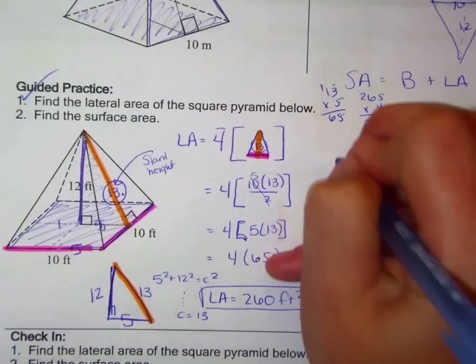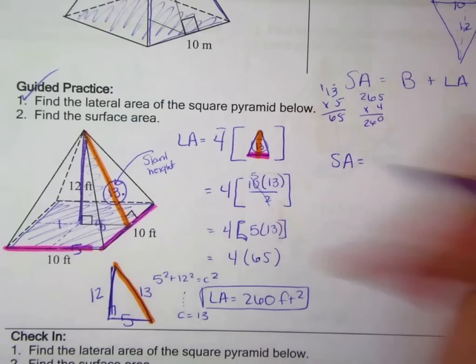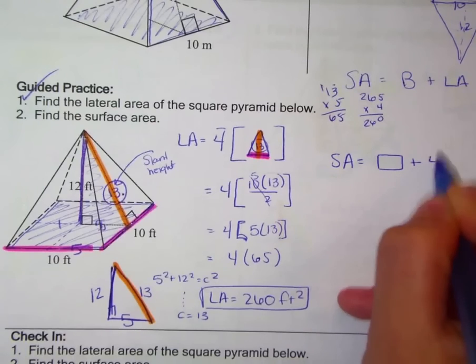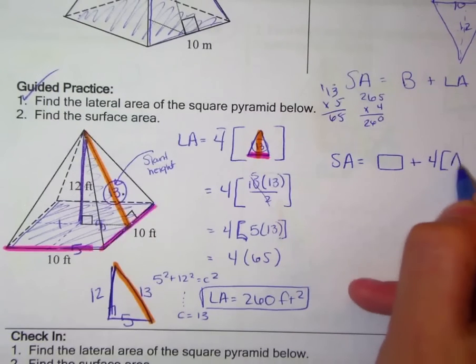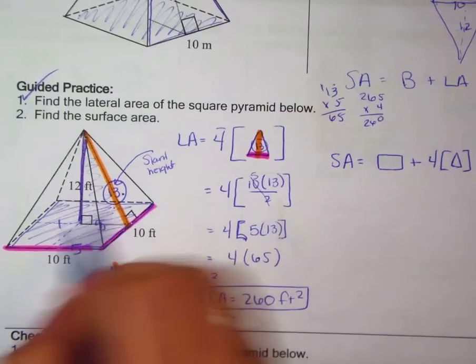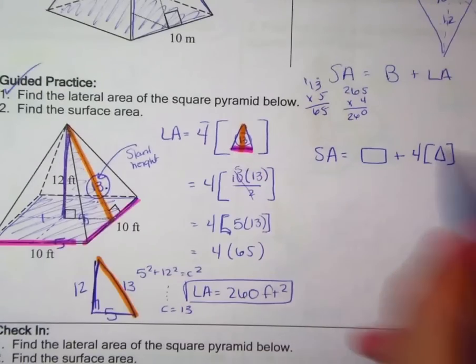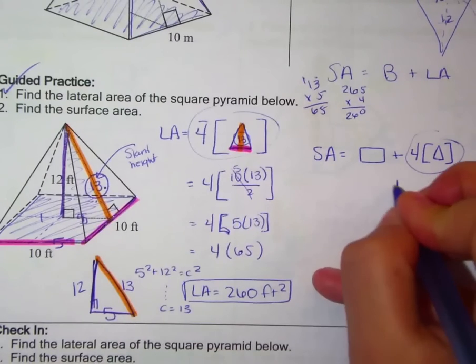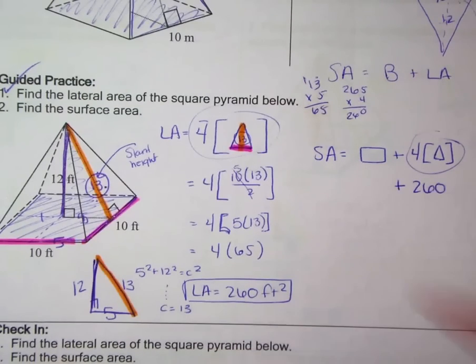Now we need to go and find the surface area. The surface area is the total surface area, which is the area of the base plus the 4 lateral faces, which are triangles. We already found this because it's the lateral area. So we're adding 260 because that is the lateral area.